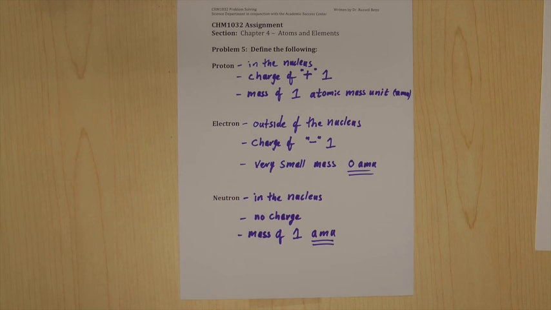Neutrons are in the nucleus. They have no charge. So neutron for neutral, neutron for no charge. Neutron has no charge, or they're neutral. So neutron, no charge. And they have a mass of 1 atomic mass unit.